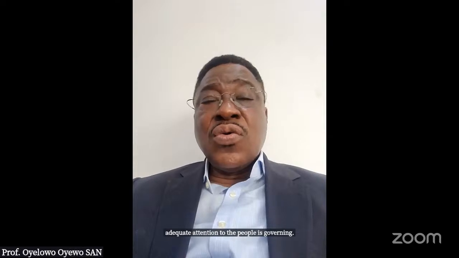As these constitutions are known by the names of the protagonists, the governors who sought to bring about constitutional amendment, it has been said that these constitutions were colonial constitutions. And as such, the process by which they came about did not give adequate attention to the people it was governing. Although the 1951 Constitution is one exception to this assertion, because the 1951 Constitution involved widespread consultation.